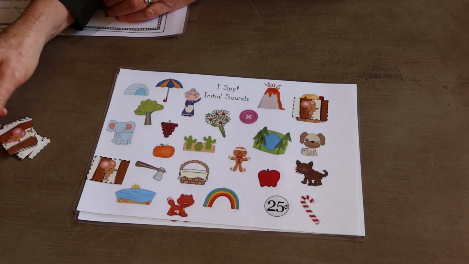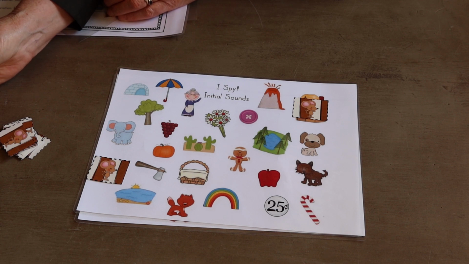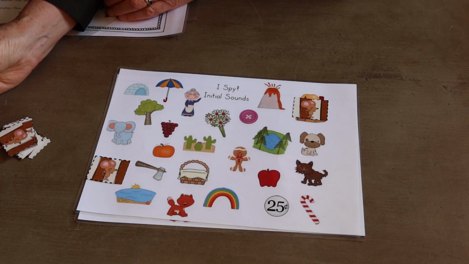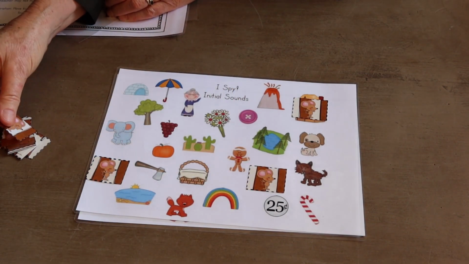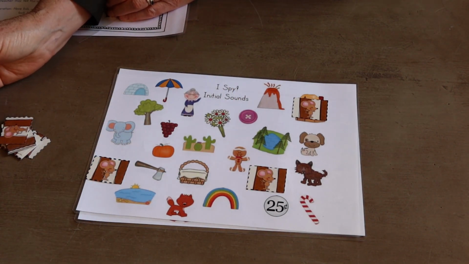I spy with my little eye something that starts with a. And if the children are just learning, then you need to show them or tell them. Apple starts with a. Can you find an apple? And they can put their mouse on the apple. So you can scaffold this task. You can make it easy, you can make it quite difficult.